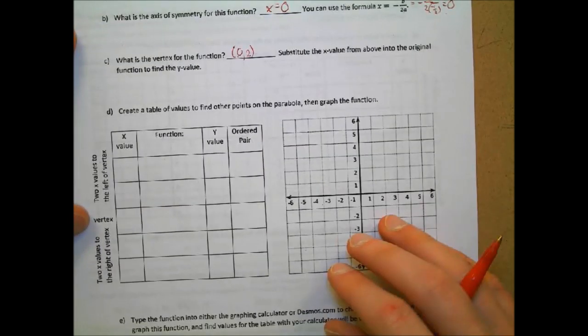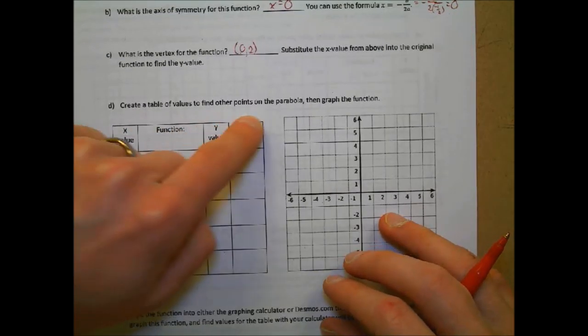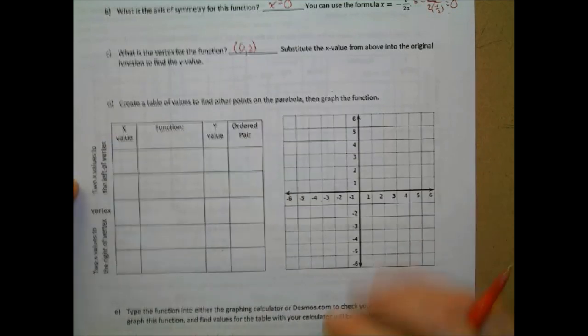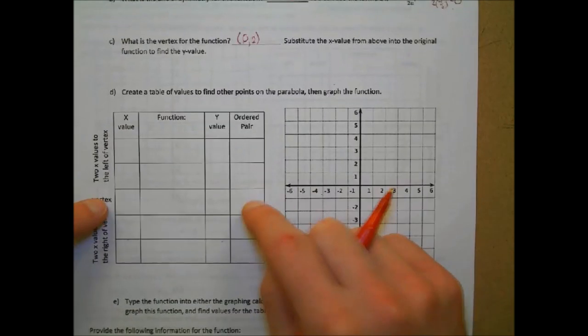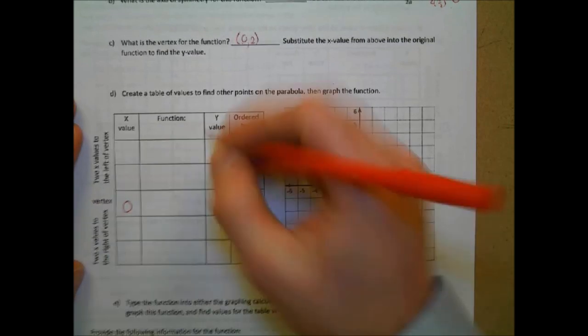Next, it says create a table of values to find other points on the parabola. Then we're going to graph the function. Remember, we put the vertex in the center of our table. So I'm going to put it 0, and then, well, it has us do the calculations here, 2.